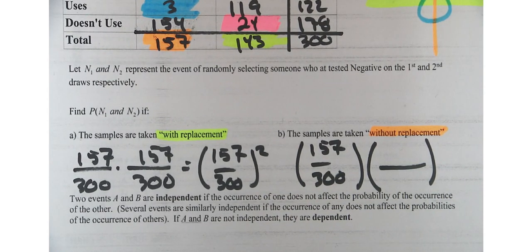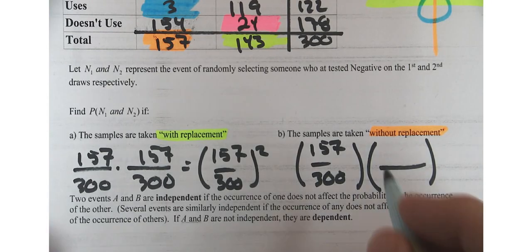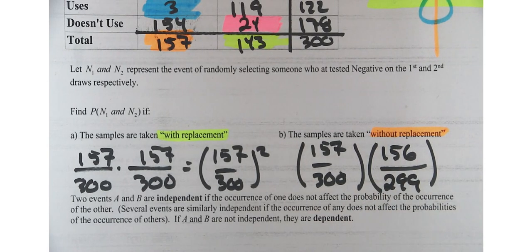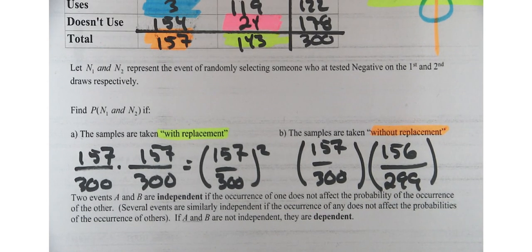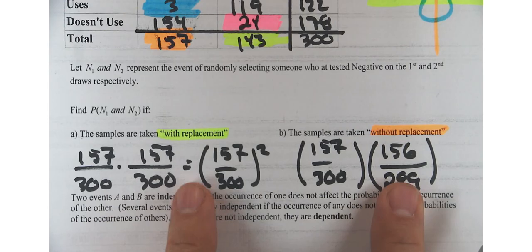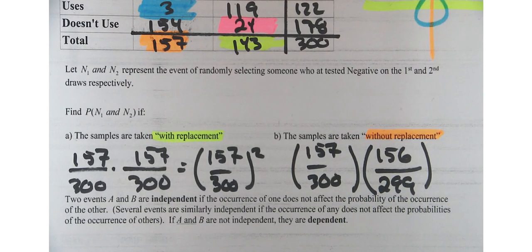You subtract 1 from just the numerator? And the denominator. And the denominator, thank you. So 156 over 299, and there you go. So are these two probabilities the same? No. They'll be close, right? They'll be pretty close, but they're not the same.